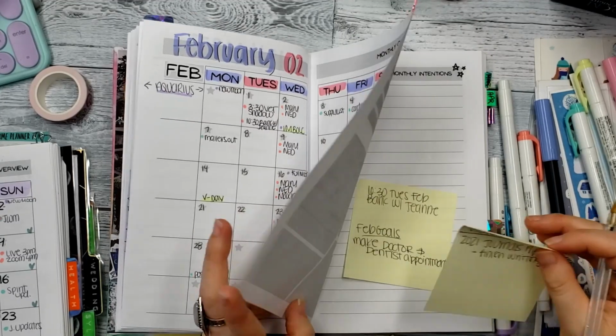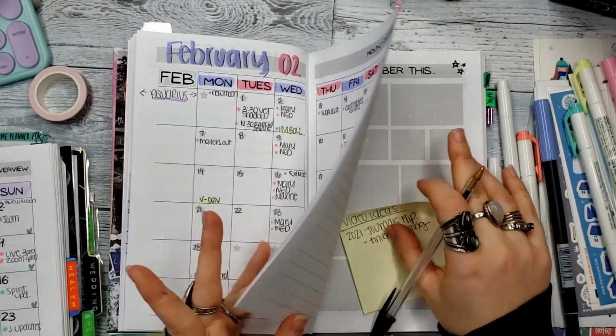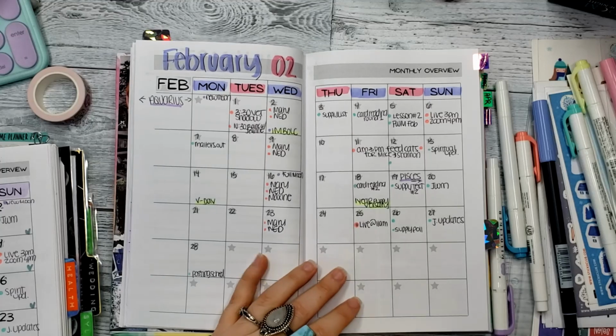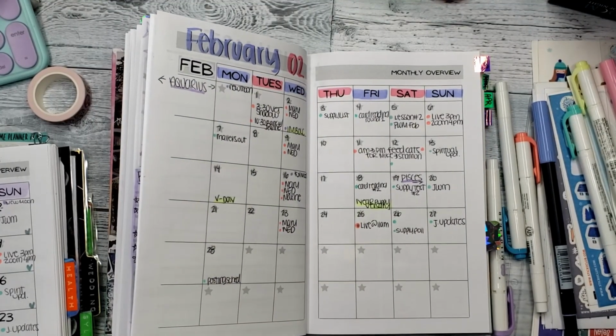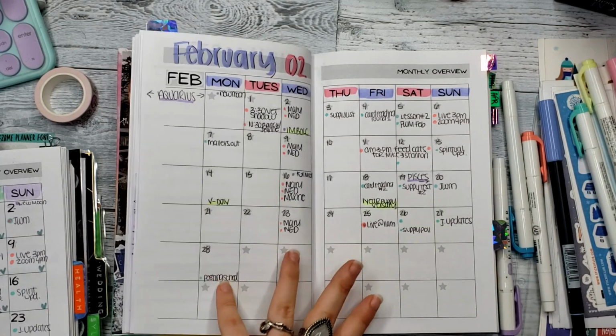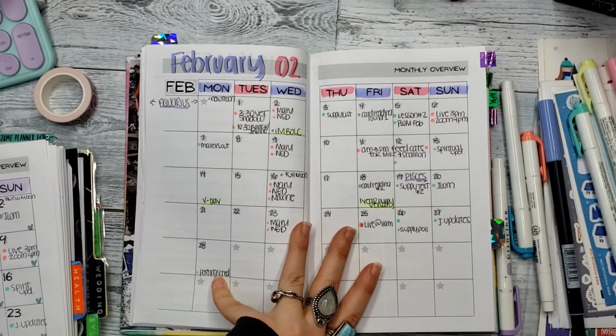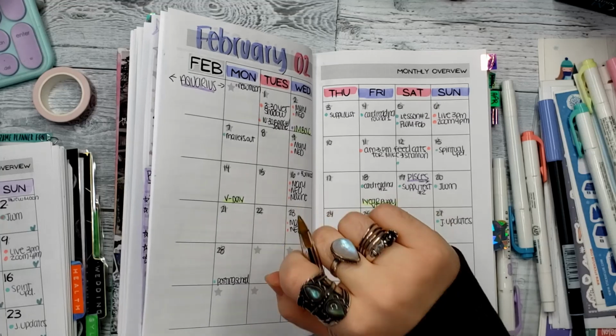Alright, so we're gonna stick this here for now. Sticky notes are my best friend, in case you couldn't tell. Okay. I might have some meetings and things, but that will get filled in as we go.